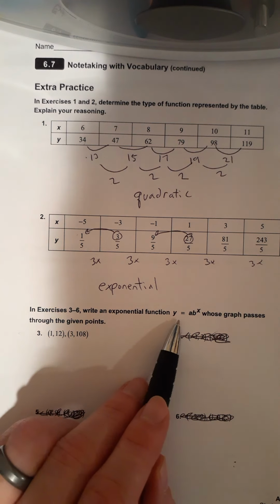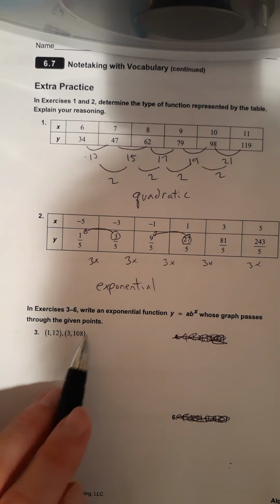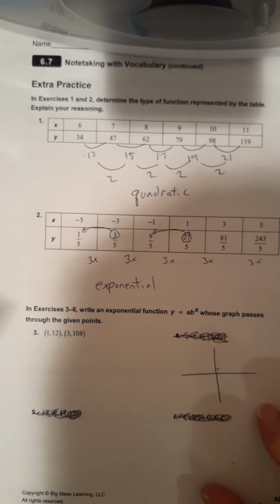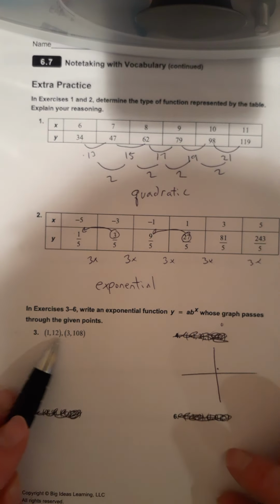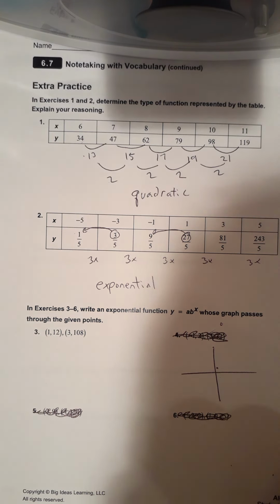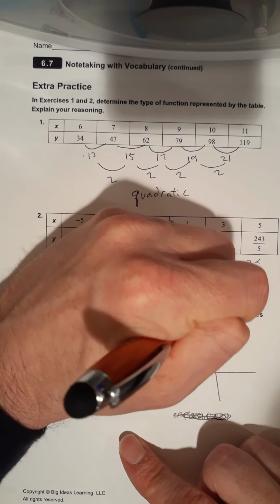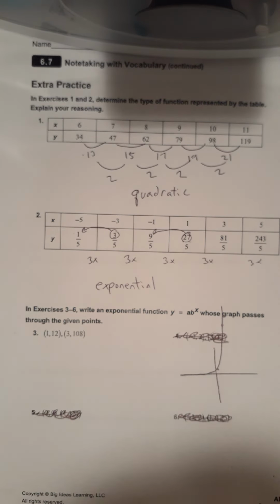All right, so second exercise. Write an exponential function, y equals a b to the x, whose graph passes through the given points. Okay, so all we're being told is that there are 2 points: 1, 12, and 3, 108. They're telling us that these are points on an exponential function, but we don't know what the equation is. So if I give you these 2 points, can you figure out what exponential function would go through those points? That is our job.